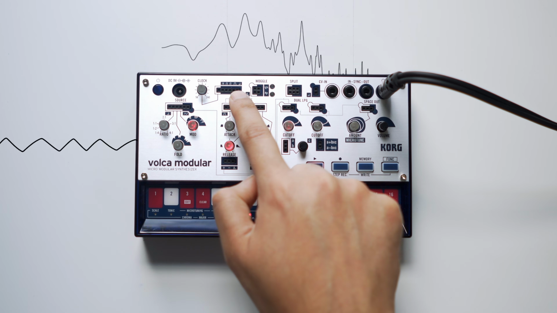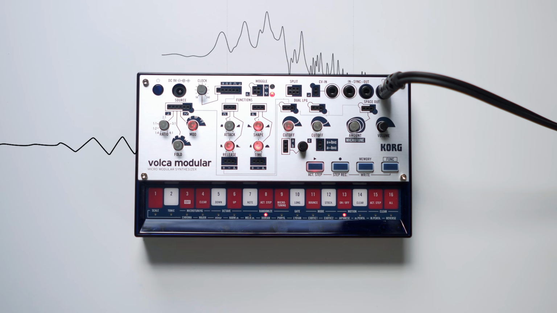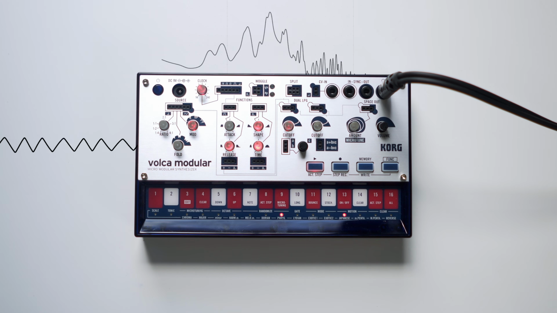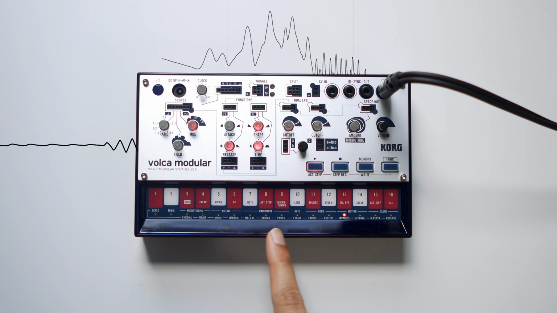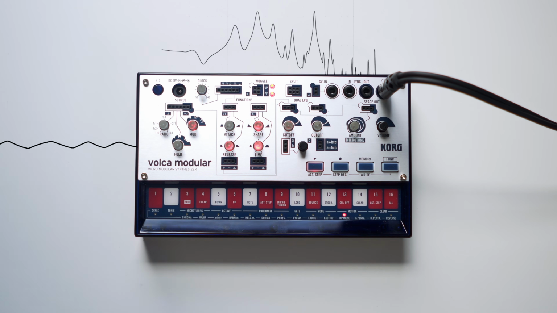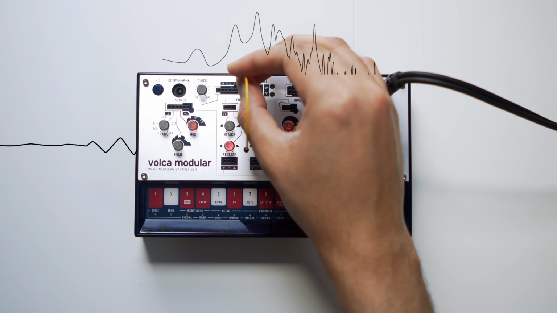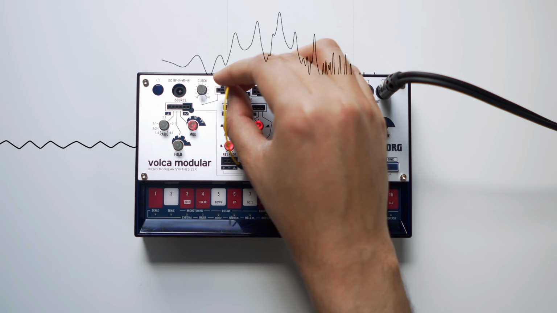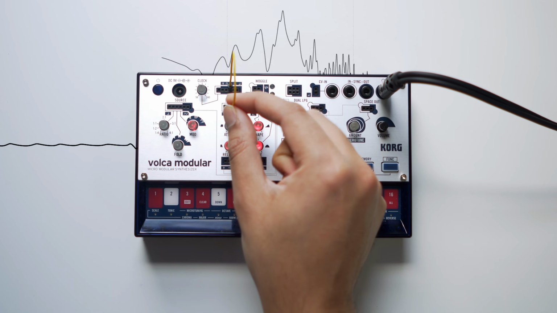Over here, we have all the clock division outputs. The second to the right here is the regular clock output, so it'll output exactly the same as what we're seeing here in the step sequencer. There's a divide by 2 output. I'll take that divide by 2 output and patch it into the gate input on this first function generator.